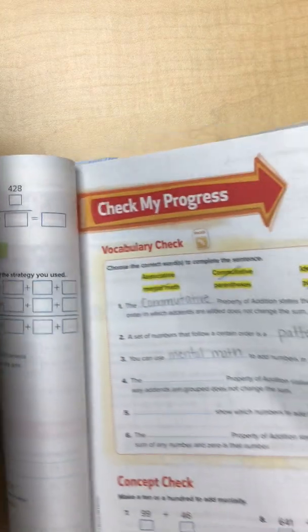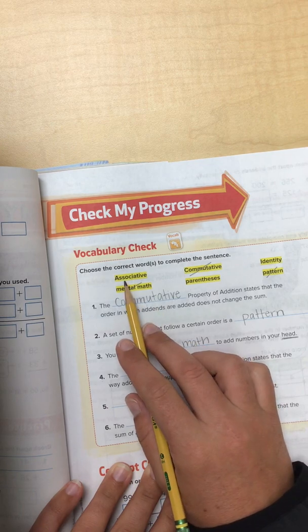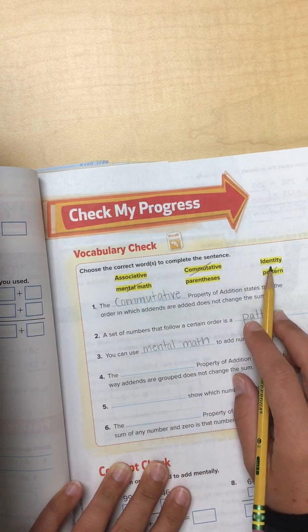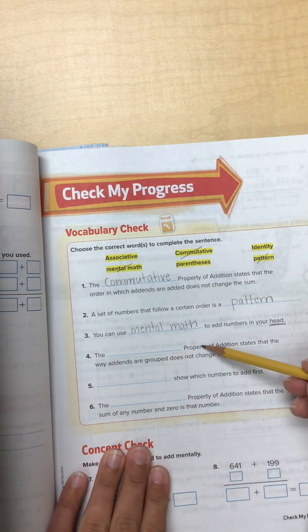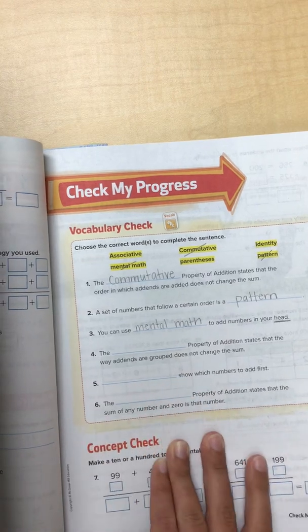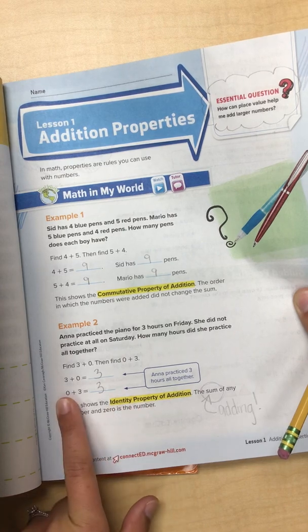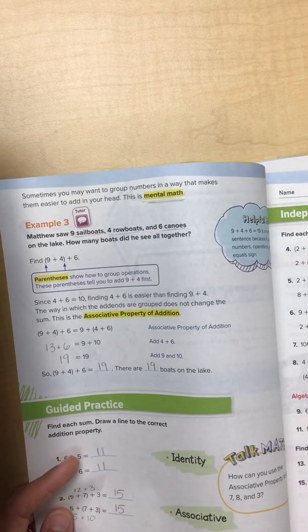The blank property of addition states that the way addends are grouped does not change the sum. So we can use process of elimination, right? We know that out of our words, we have associative and identity left for our properties. And we have 2 properties left. So we want to find the one where the way addends are grouped does not change the sum. Let's think about it. Go back to 61. So this says that identity is when we have 0. So we know that that's not it. So it must be the associative property.